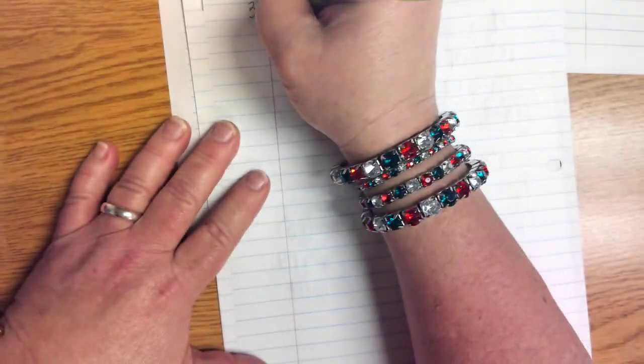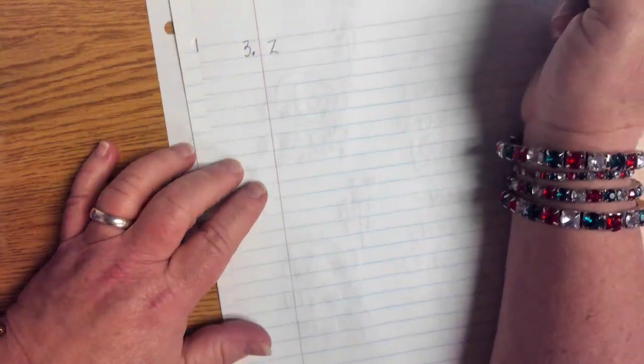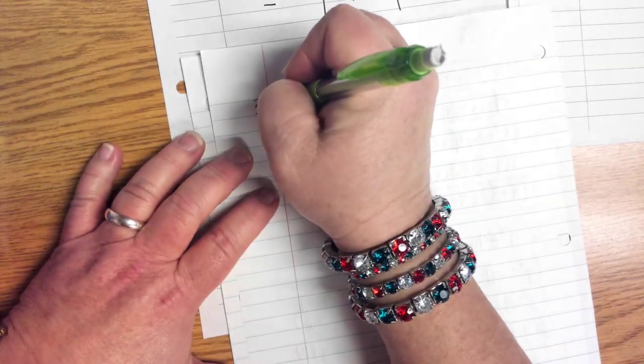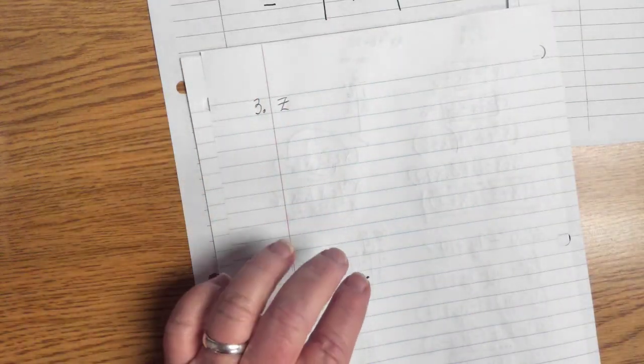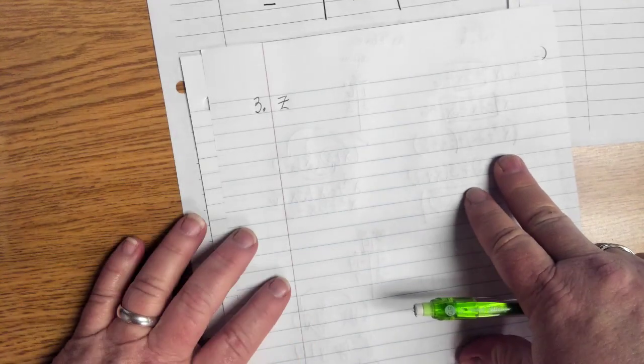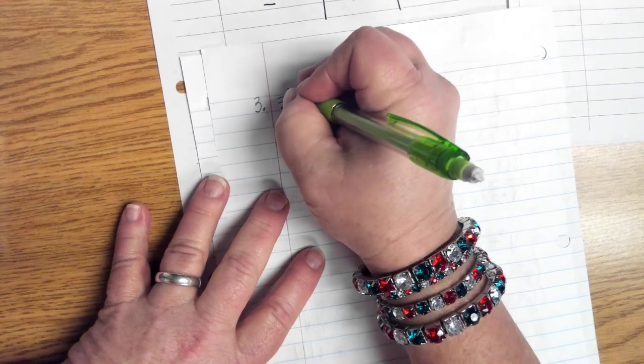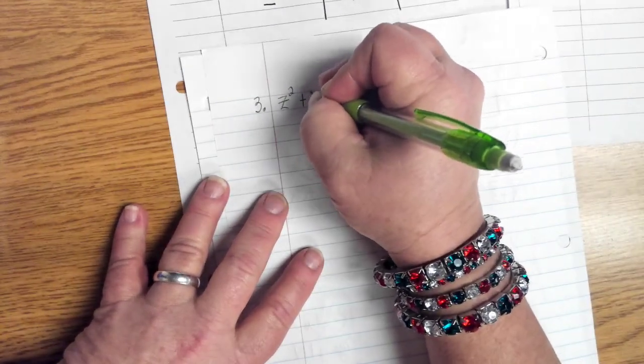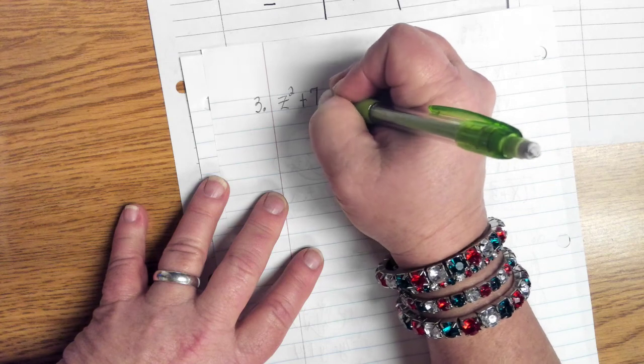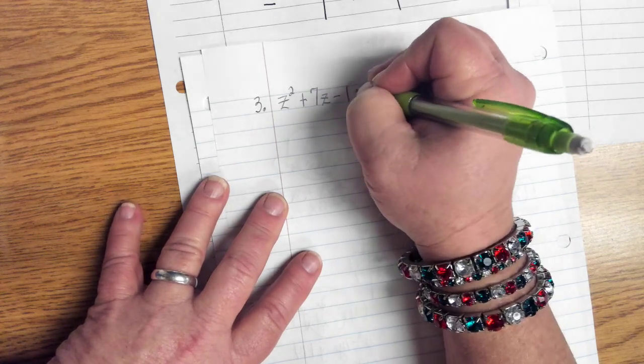Like I said, when I write a z, I always put a line in it because you do not want to get confused with a z and a 2. And it's very easy to get confused with a z and a 2. So I would highly suggest that you do that. That's an algebra thing that we do because z is used so often. So I've got z squared plus 7z minus 18.